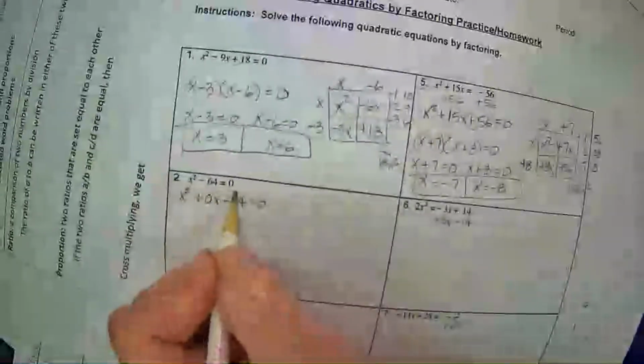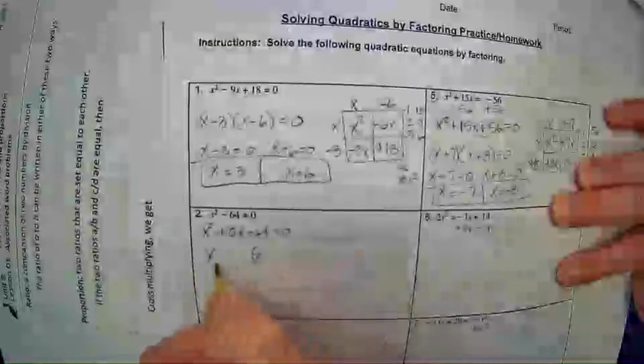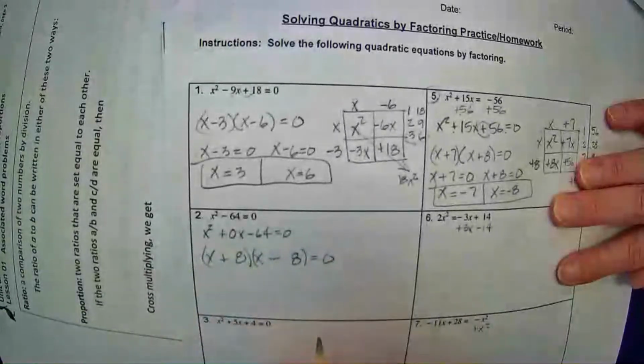Now, so this one, I'm really hoping that you learned the shortcut that I taught you, a square minus a square. So we take the square root. We take the square root. And we put a plus and a minus, and we're ready to go.